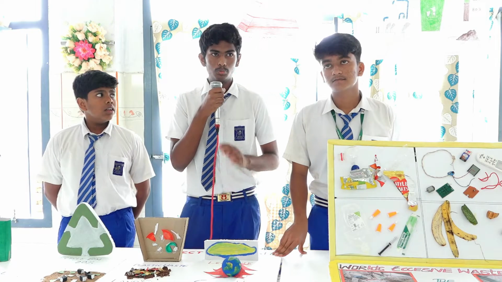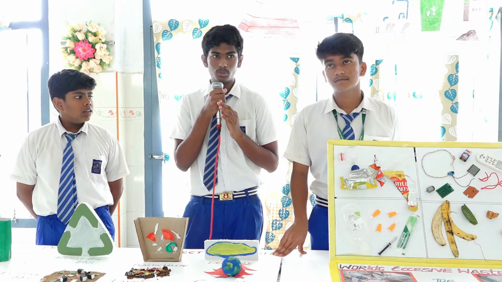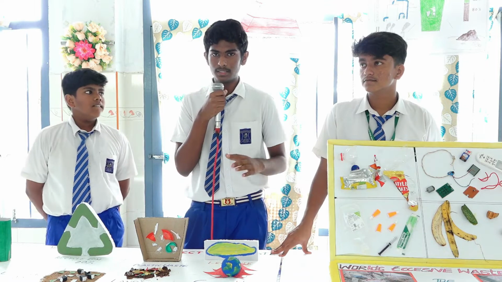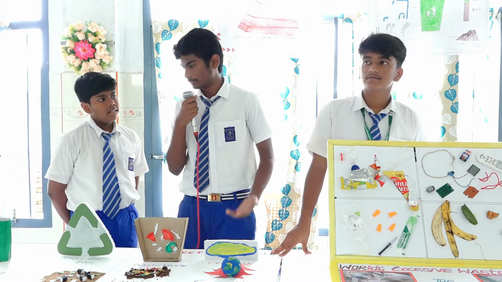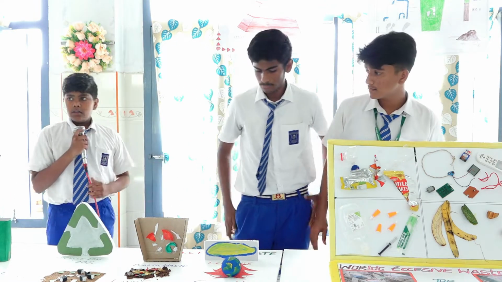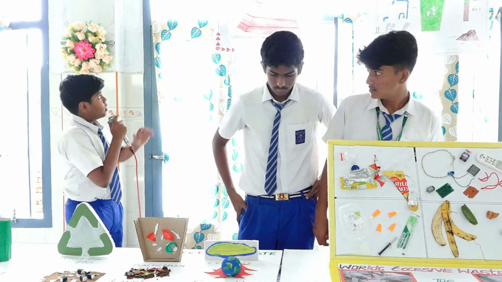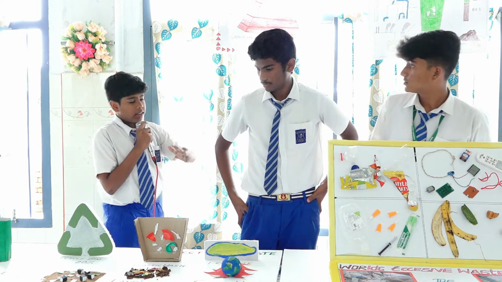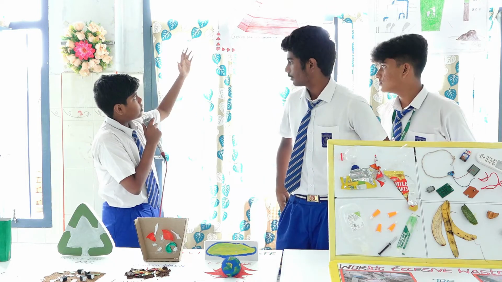So we have to prevent throwing excess waste so we can conserve soil and water. Ways of prevention: we can prevent excess waste by minimizing, reusing and recycling.